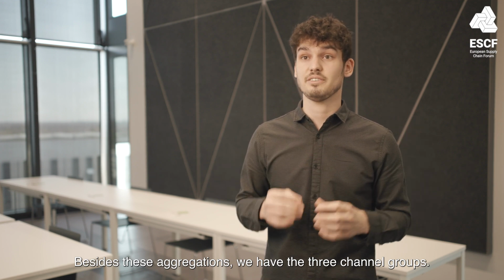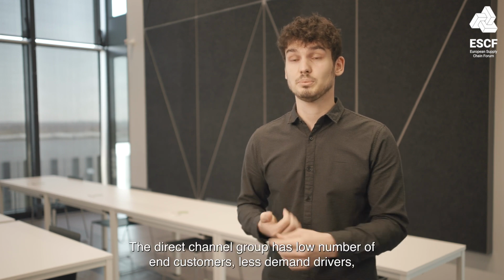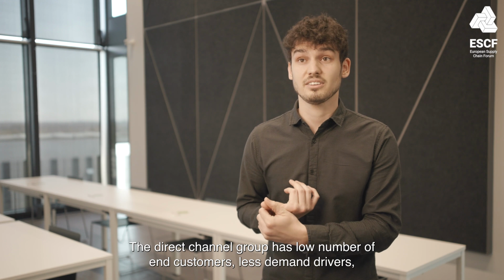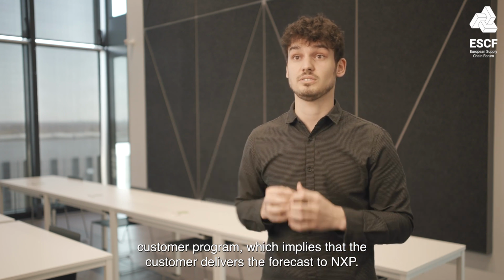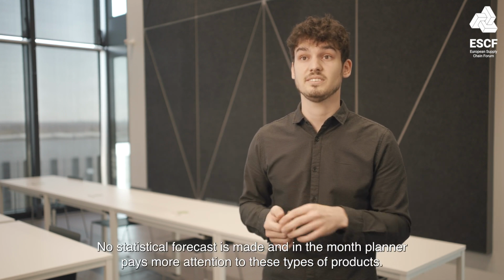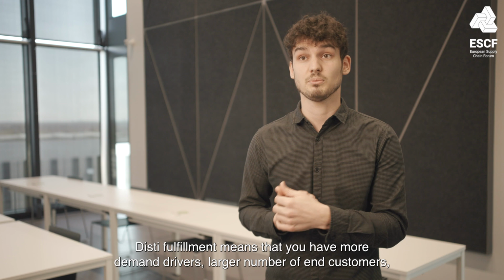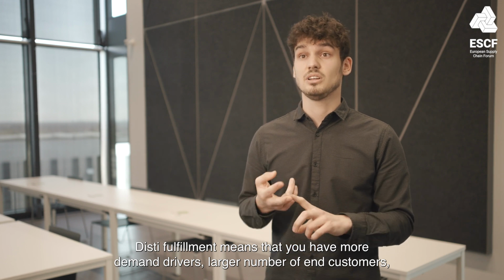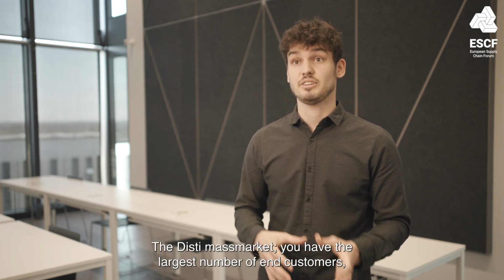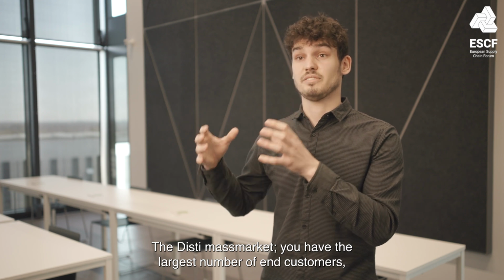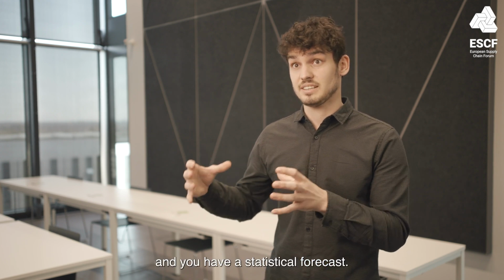Besides these aggregations, we have the 3 channel groups: direct, district fulfillment, and district mass market. The direct channel group has a low number of end customers, fewer demand drivers, and a customer program, which implies that the customer delivers the forecast to NXP, no statistical forecast is made, and the demand planner pays more attention to these types of products. District fulfillment means that you have more demand drivers, a larger number of end customers, no customer program, and no statistical forecast is made. The district mass market has the largest number of end customers, more demand drivers, no customer program, and you have a statistical forecast.